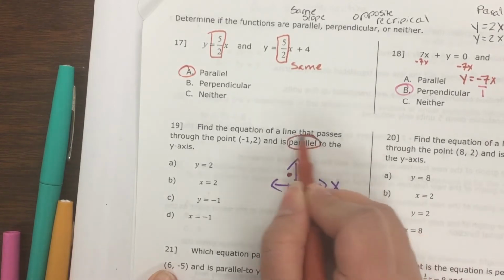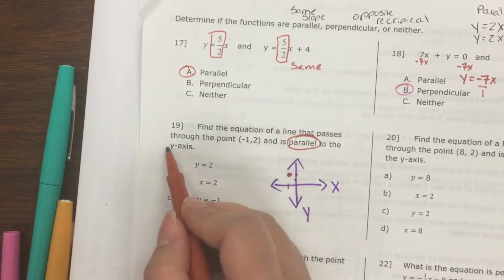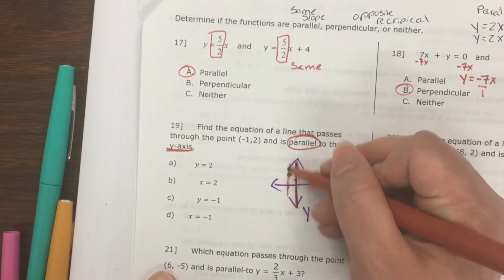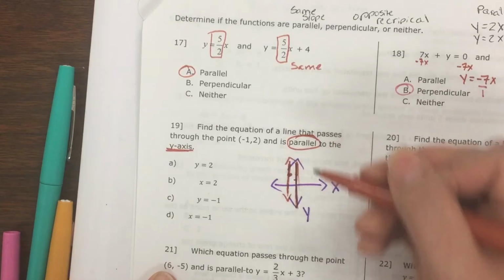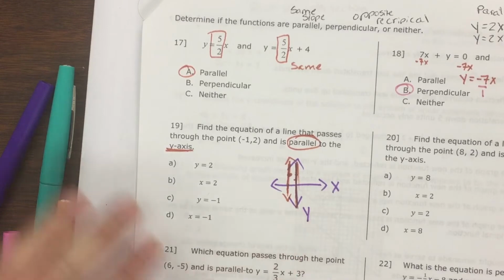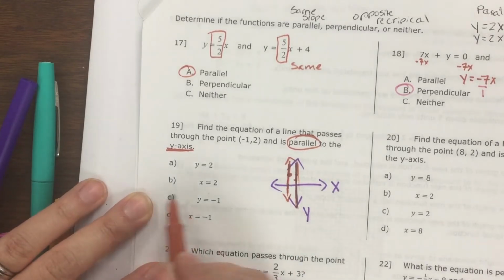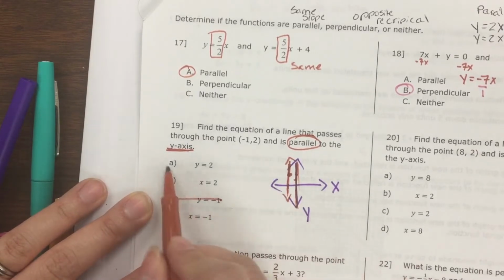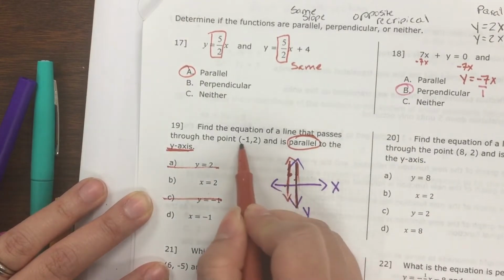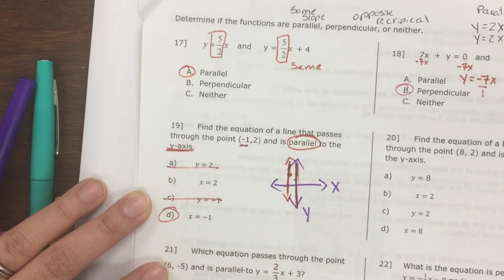And if I want it to be parallel to the y-axis, my y-axis goes up and down, which means this will also need to go up and down. Because it's a vertical line, it's not a function. So it's not touching my y-axis at all, just the x, and it's touching at that x value of -1.